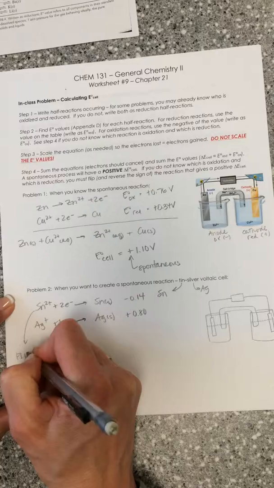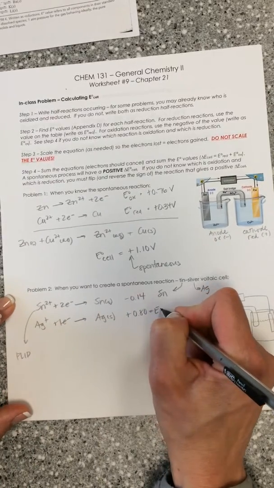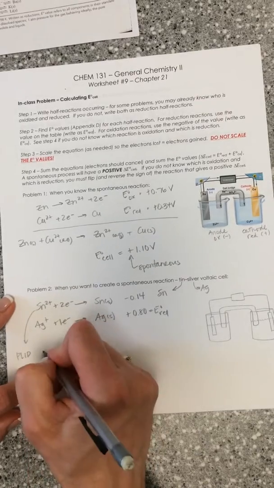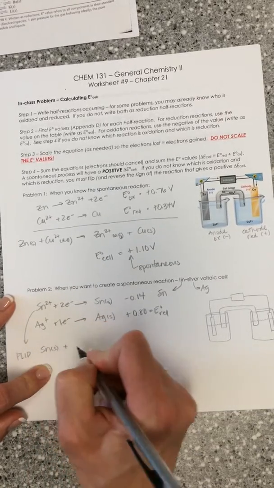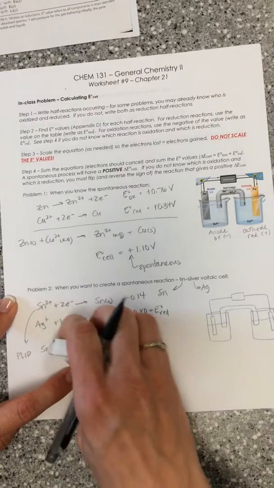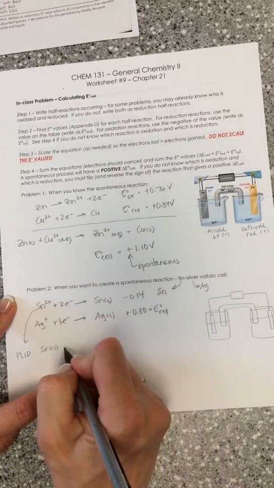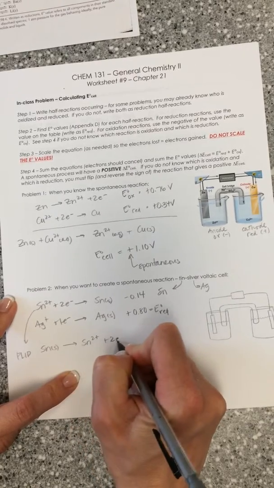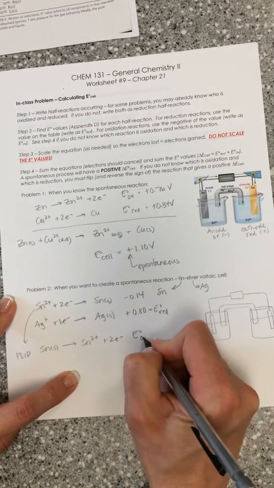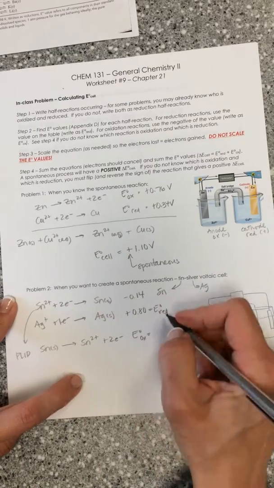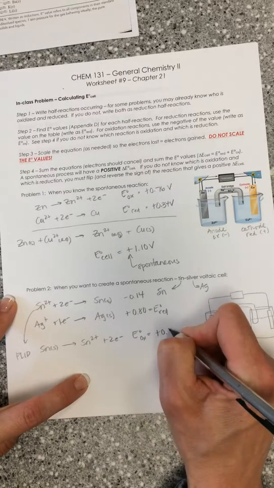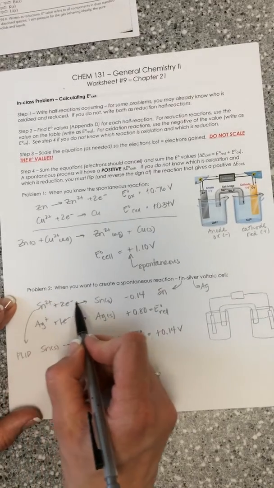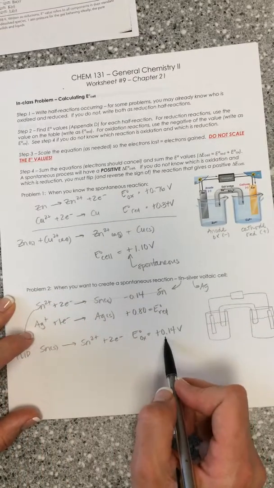So we're going to flip this reaction. So again, this guy is going to stay our reduction. This guy we're going to flip. Oops. This is going to be our oxidation. So I'm going to write E ox here to remind me that this is going to be one that I'm going to flip. Positive 0.14 volts. Okay. Now, we're not going to be using this one anymore. We needed it as an oxidation.